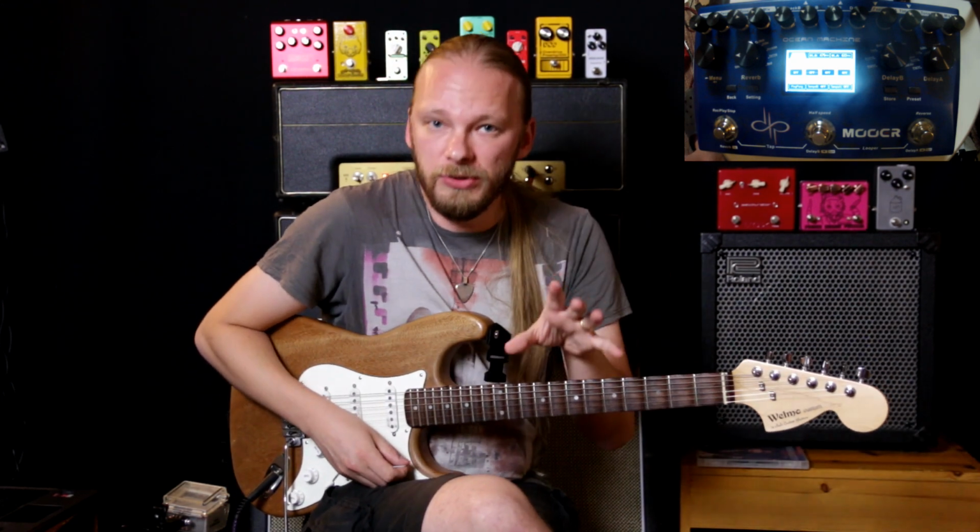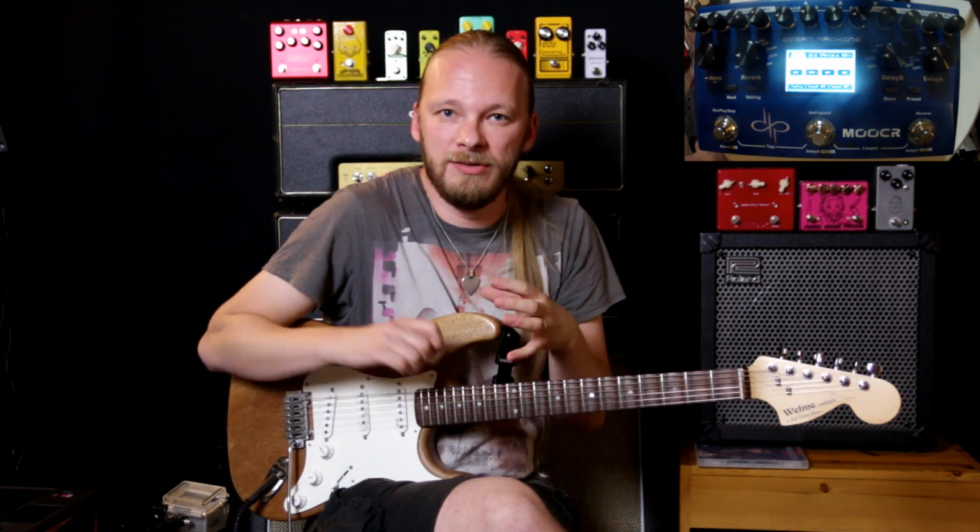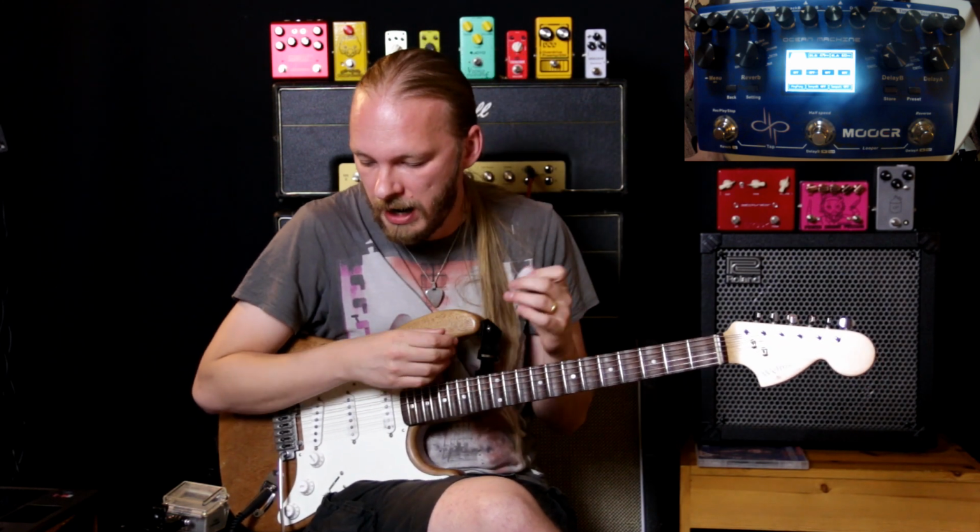Okay, so that makes it a very usable pedal, even though it has a load of really kooky and weird applications. I'm not going to go through all that because I'm not too interested.